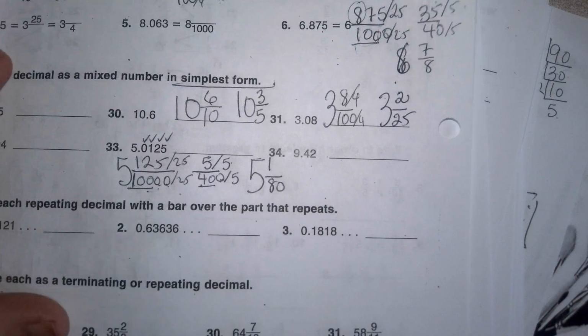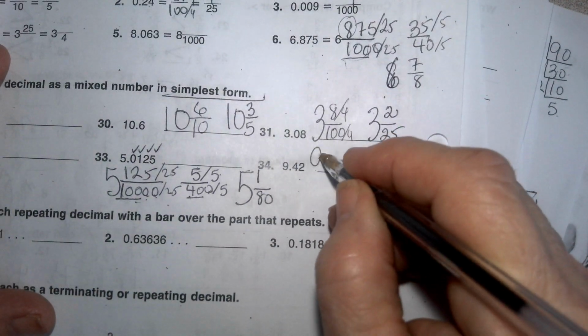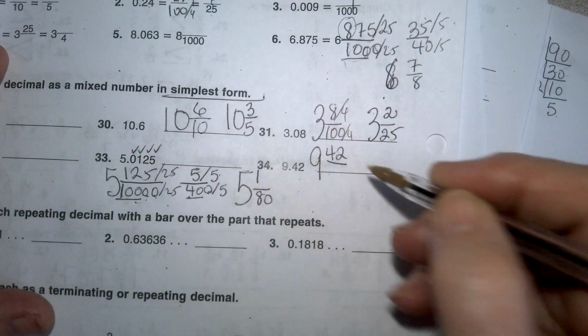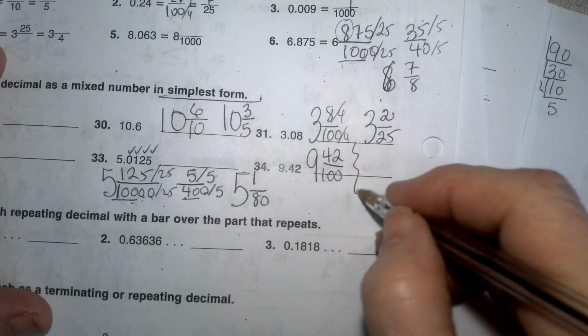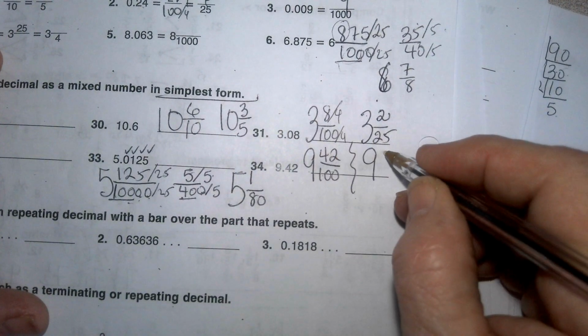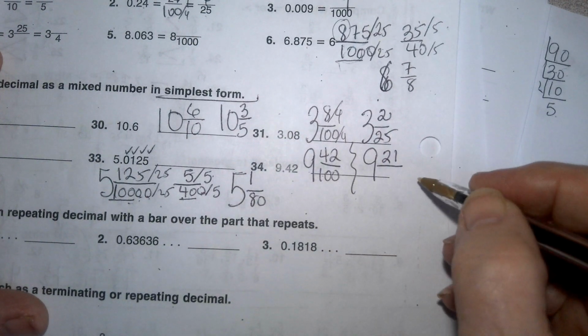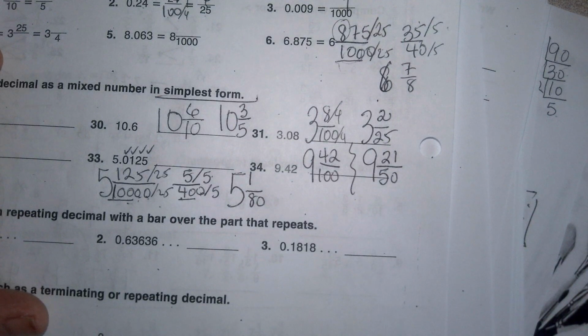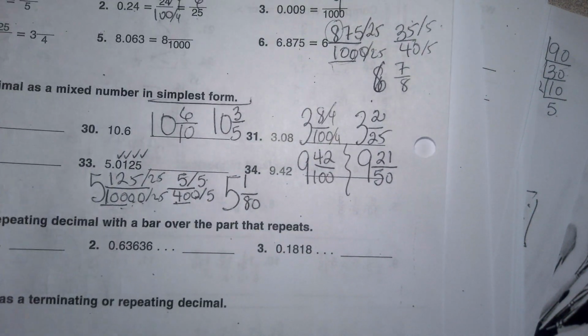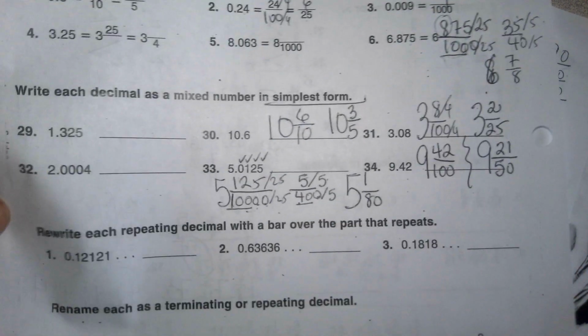Then 9 and 42 over what? And this one I think you could just do it once, by cutting it in half. 21 over what? Over 50. And then these are simple, easy peasy.